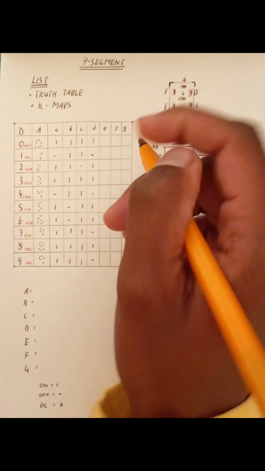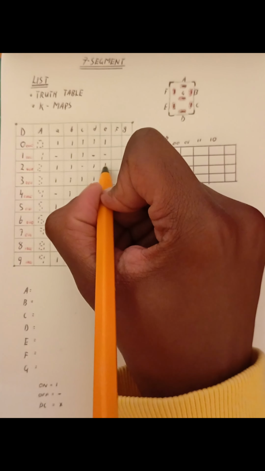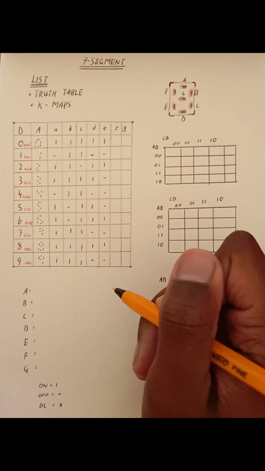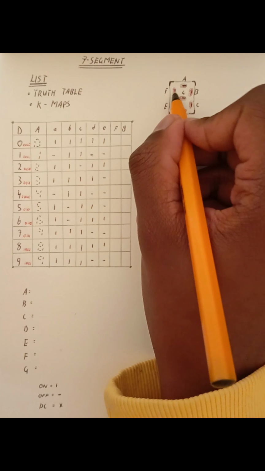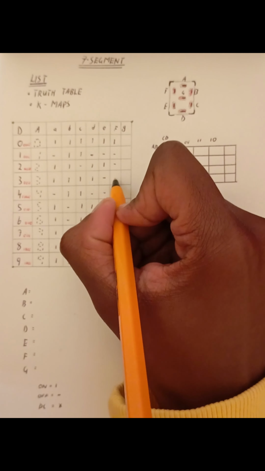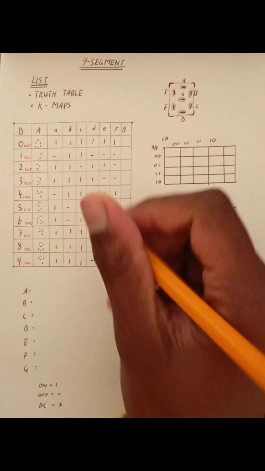Take it off. Alright. Now we're going for E. E being this one. Now E is on here. It's off here. It's on, off, on, off, on, off. Whew. Then we go for F. F is this one here. It's on. Now for 1, F is off, on, off, on, and on. Now this is the last one, G, the middle one.